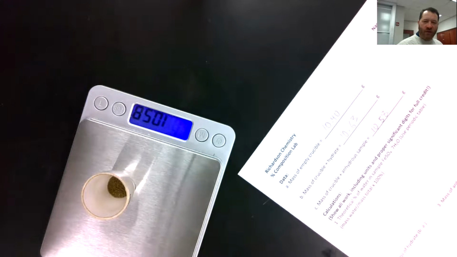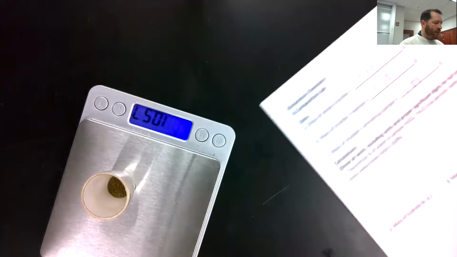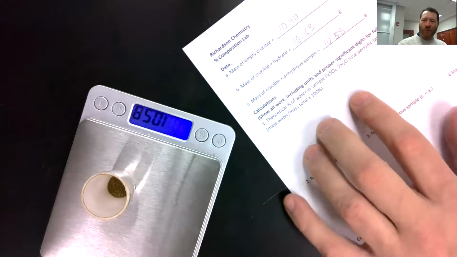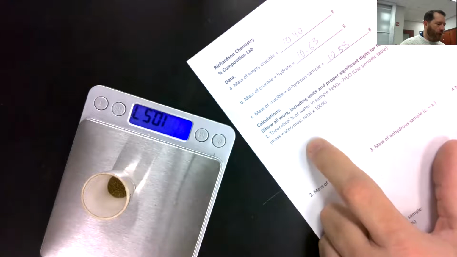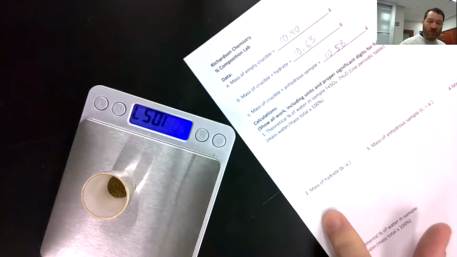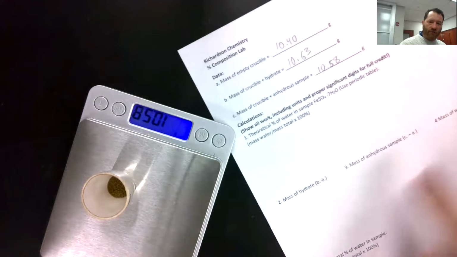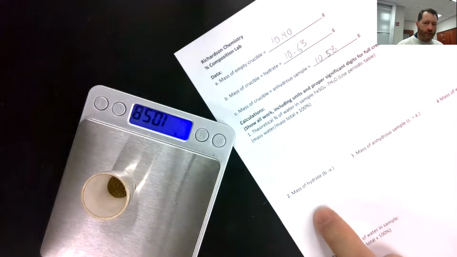You have all the data you need now to figure out this lab. Again, you probably had time to figure out the theoretical percentage of water. A couple of calculation steps: subtraction to figure out how much water was driven off and how much hydrate you started with. Make sure you are showing your work for these steps.